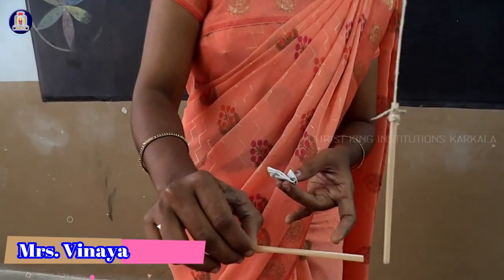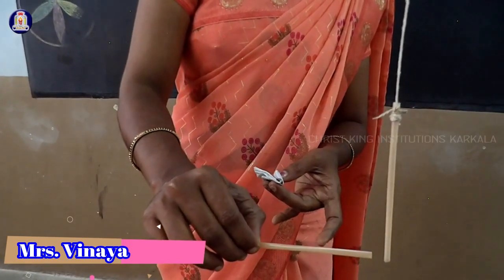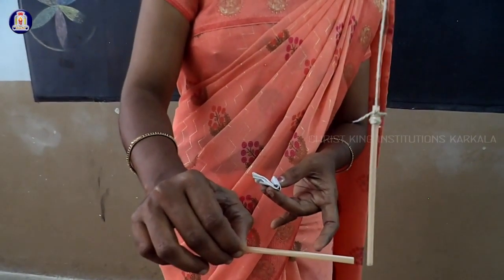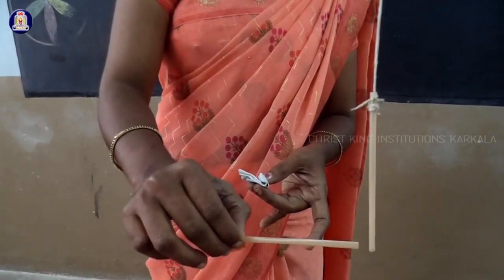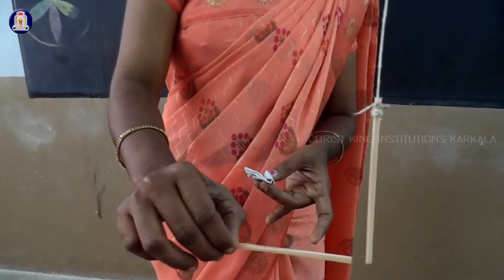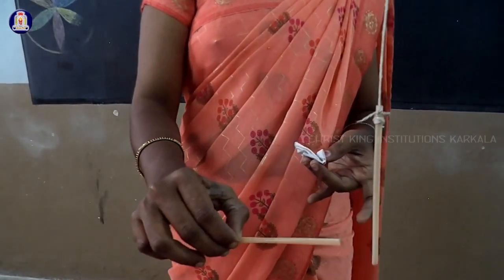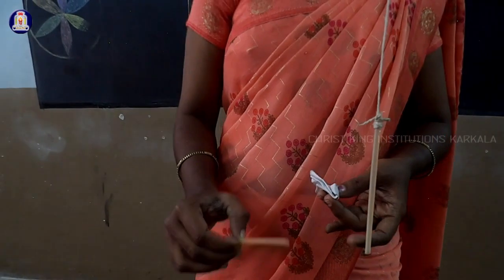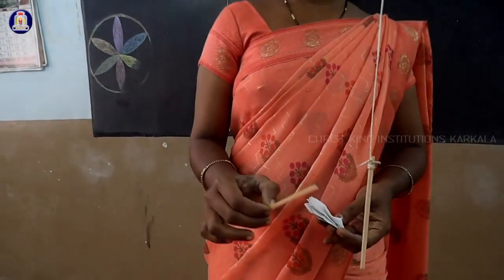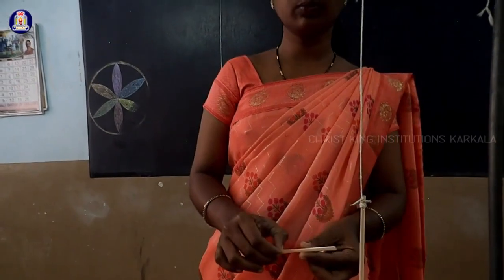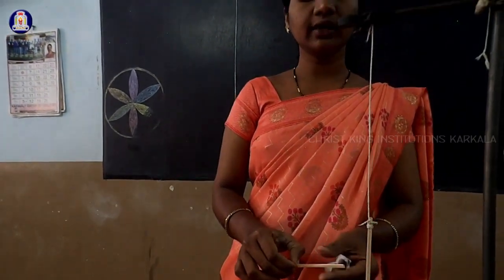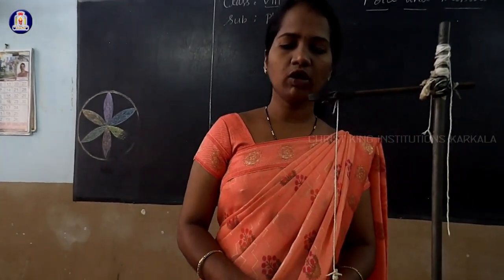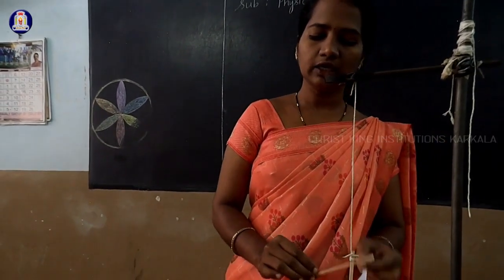I rubbed both the straws with a piece of paper, so the same charges are present. They repel each other, like charges repel each other. Only unlike charges attract each other. So what you can say, electrostatic force is the force exerted by a charged body on another uncharged body or charged body. Here also like charges repel each other and unlike charges attract each other.